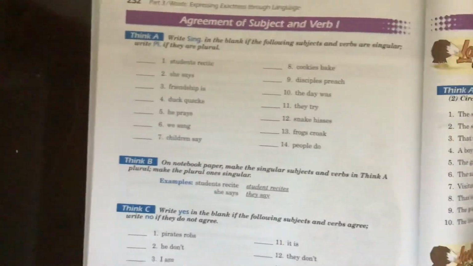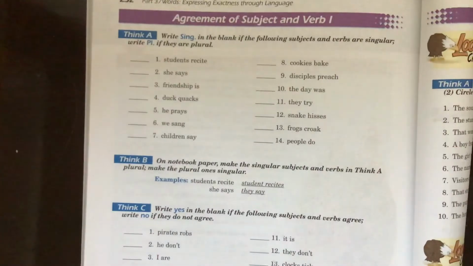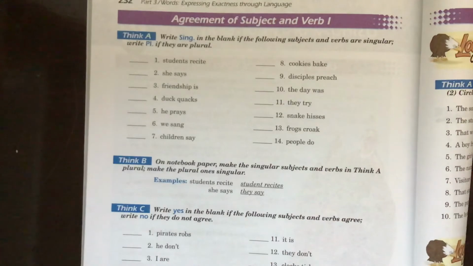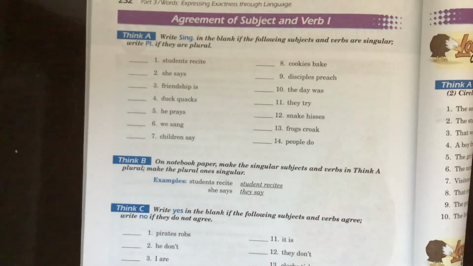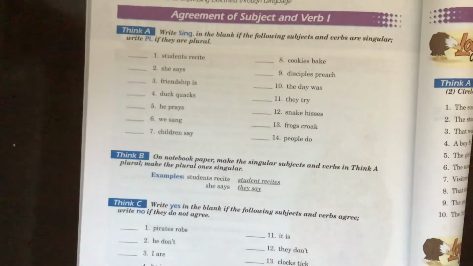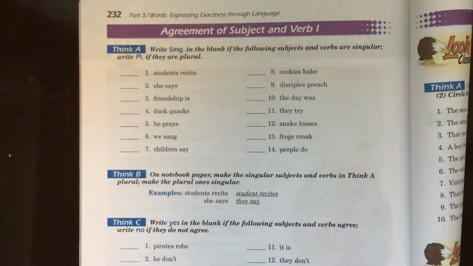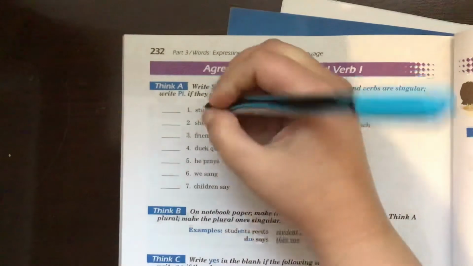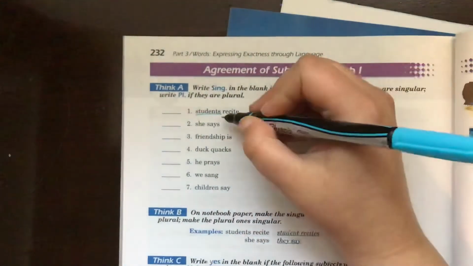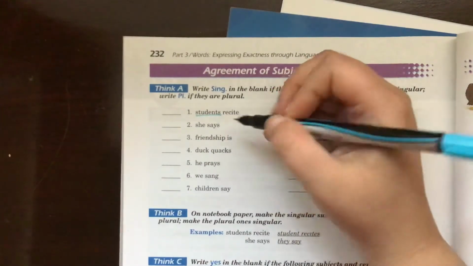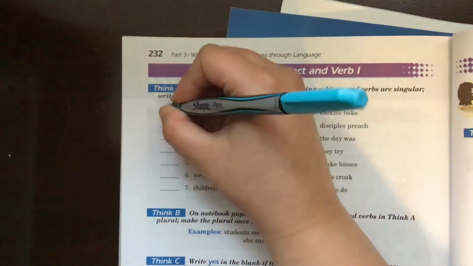So the next page looks a little bit like this. We're going to do the top part right here. And let's just make sure we know what we're doing. Write SING for singular in the blank if the following subject and verb are singular, and write PL if they are plural. So basically, if we want to know if they're singular or plural, we're always going to look at the first word. Students, is that one student or is it more than one student? It's more than one, so we say plural.